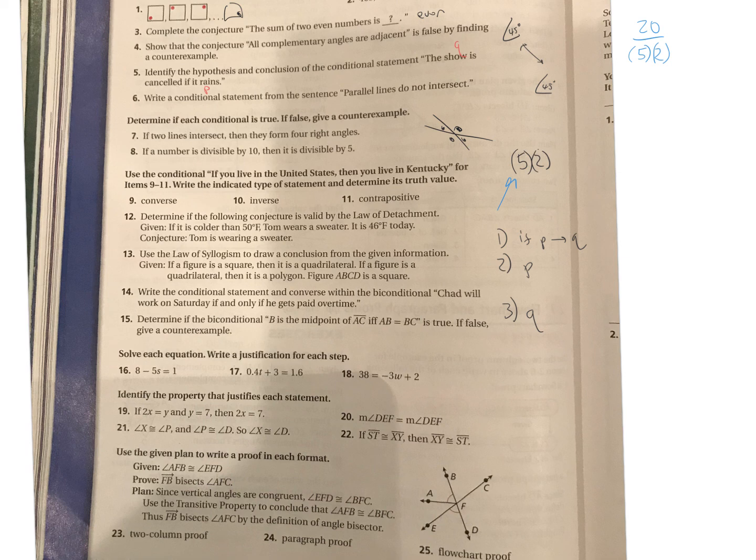All right, law of syllogism. Given, if a figure is a square, then it's a quadrilateral. If the figure is a quadrilateral, then it's a polygon. Figure ABCD is a square. The law of syllogism is a little bit different. It says that if P, then Q, and then we can say if Q, then something else, and then we can derive the fact that if P, then something else. If this thing means that thing and that thing means this thing, then the original thing means the last thing.